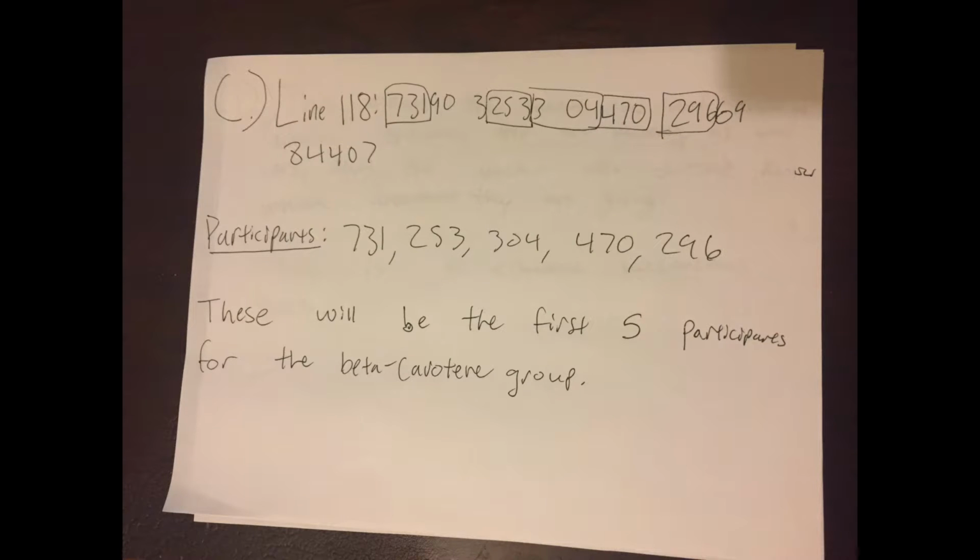Question C. Assign labels to the 864 subjects and use Table B, starting at line 118, to choose the first 5 subjects for the beta-carotene group. I don't know how to say that. So for C, I wrote down line 118 at the top, and for the first 3 numbers, if it fit into our data range, which went up to 864, I included that as one of the participants.